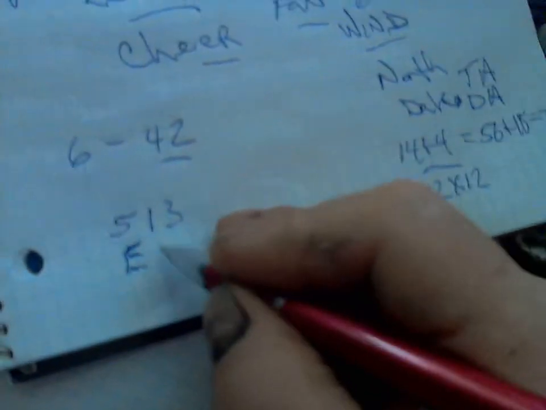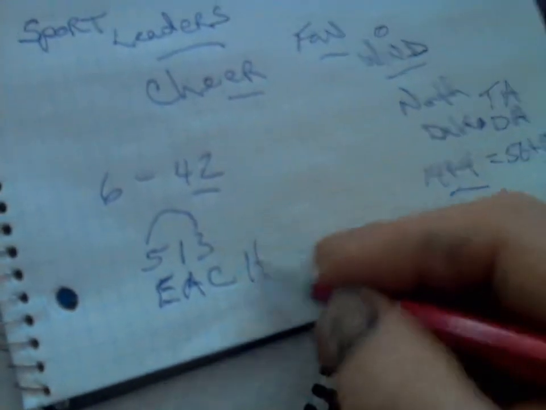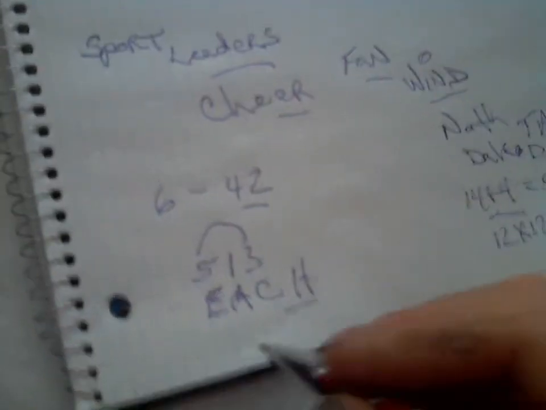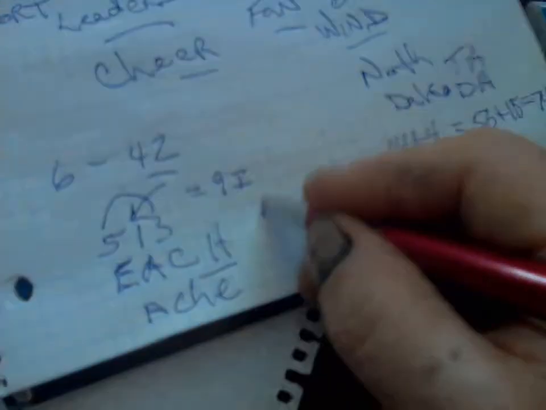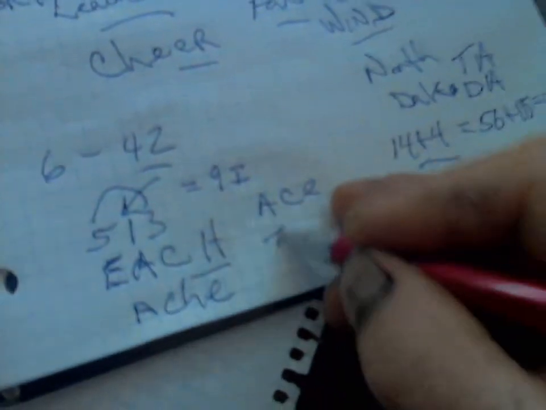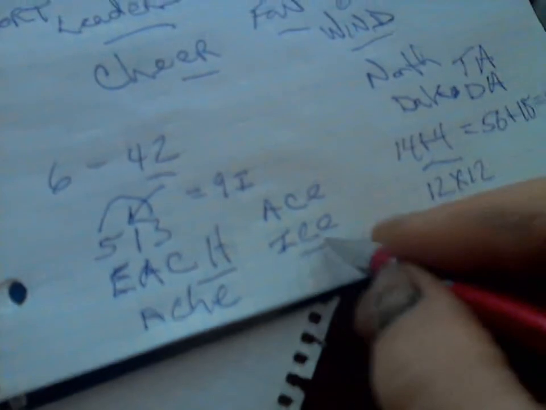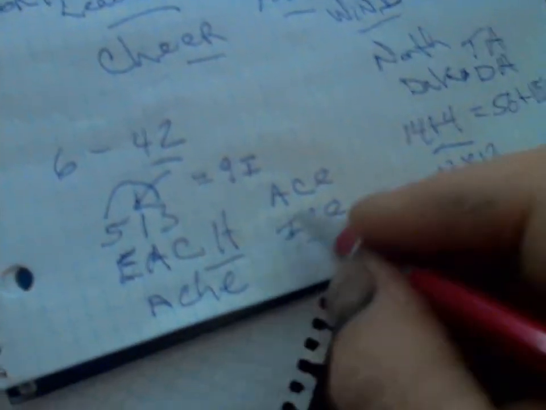E, A, C, H, each. At the same time, it says H. At the same time, this one over here equals the 9I. It now says ACE, and it also says ICE, CE world, energy, communication, intelligence. This world over here. This becomes the 9 lives of the cat. So this becomes ACE, each, ACE on ICE, okay?